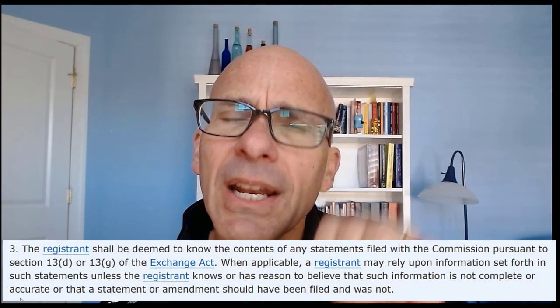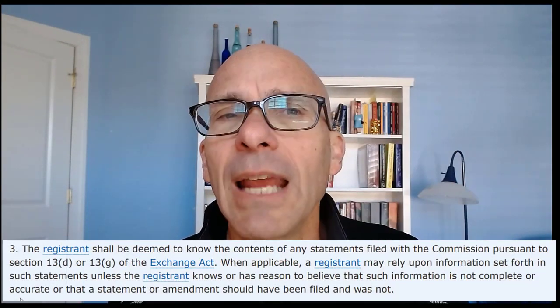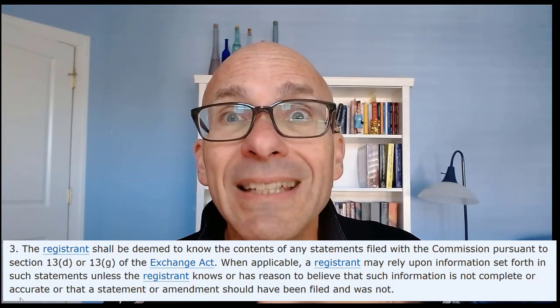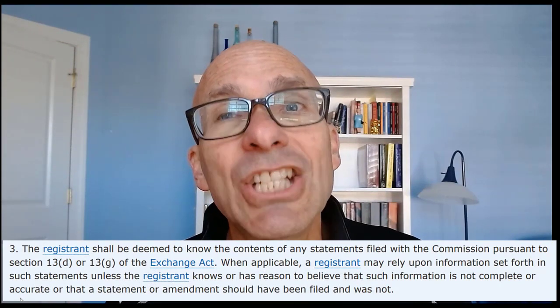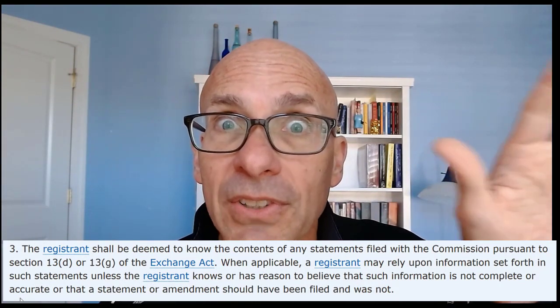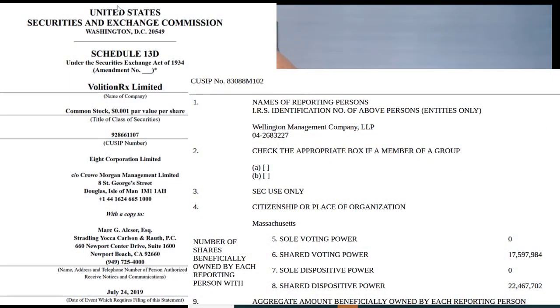Under Instruction 3 to Item 403, companies are deemed to have knowledge of any Schedules 13D and Schedules 13G, and also check the Schedule 13Fs filed with the SEC. So clearly a company's diligence has to go as far as checking the SEC's EDGAR database for these filings. And here you can see a few examples.